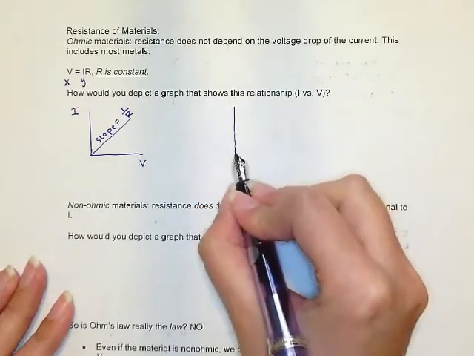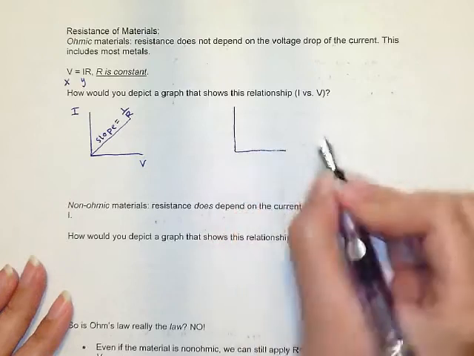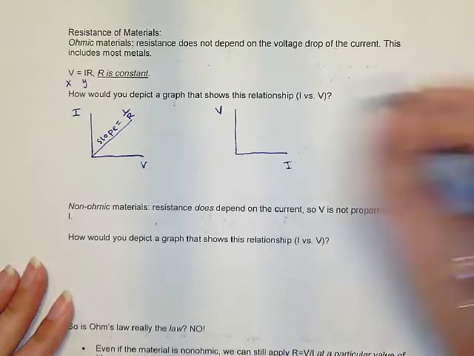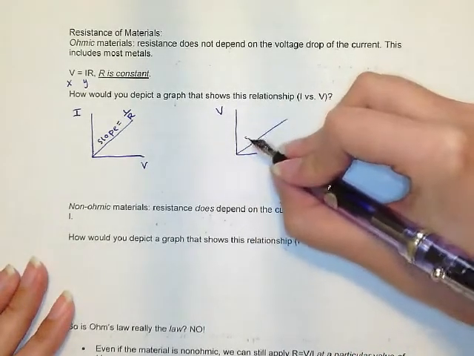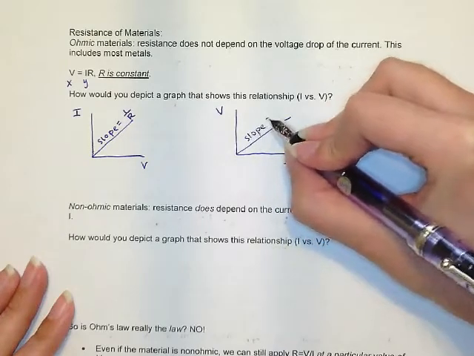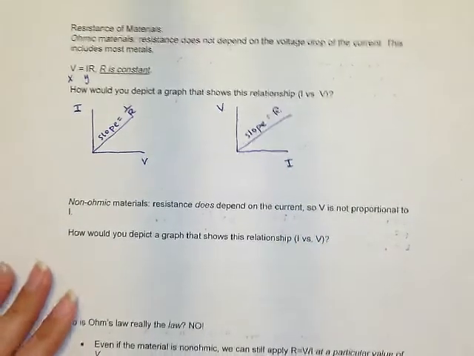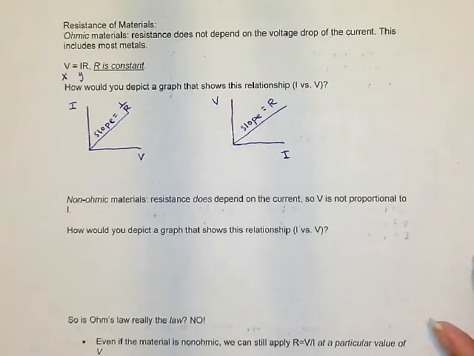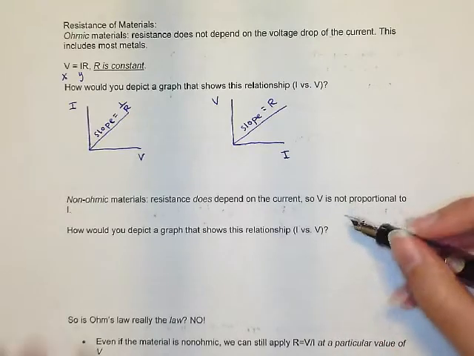If you are feeling lazy, or if you have a current source, then you could also graph voltage versus current. In this case, your slope would be just the resistance. Also linear. For a non-ohmic material, most materials under extreme circumstances will become non-ohmic. The amount of resistance would be affected by the current, so this is not always proportional.